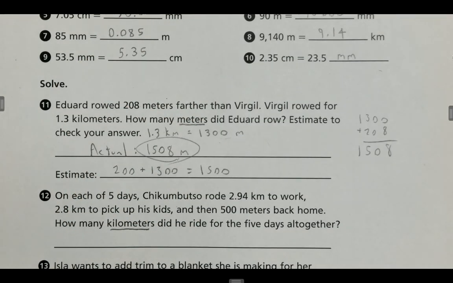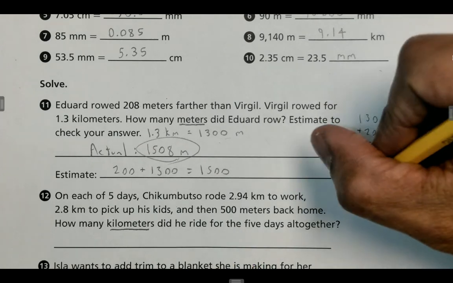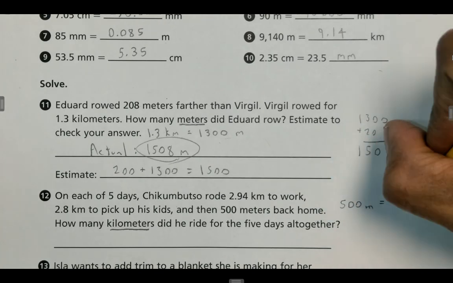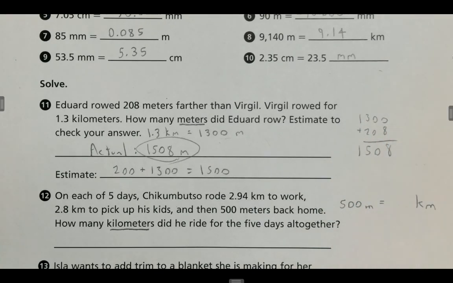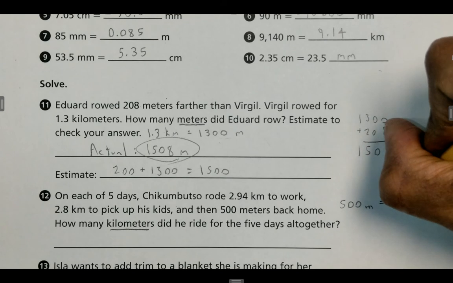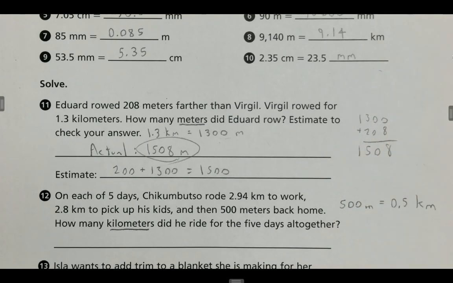Okay, so the first two activities are already in kilometers, but I've got to convert this into kilometers. Well, 500 meters, which is a smaller unit, needs to be converted to kilometers, which is a larger unit. Smaller to larger, think division. Divide by 1,000. So imagine my decimal point here. 3 pushes. 500 meters is 5/10 of a kilometer.